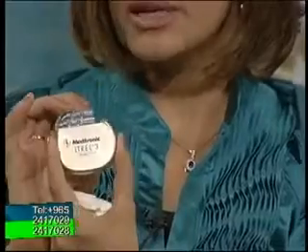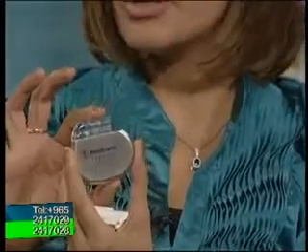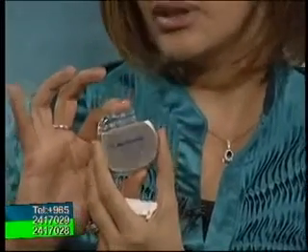If we can, from our director, have a close look at the device with Dr. Asmhan. This is the device that we use, and it is the size of a pager, and it is completely implantable.